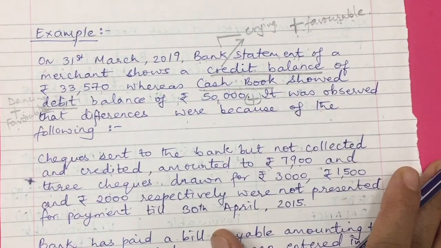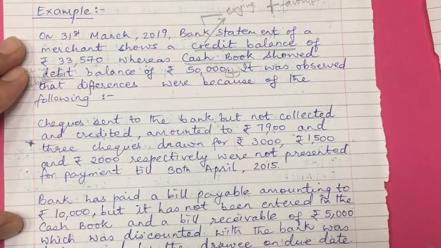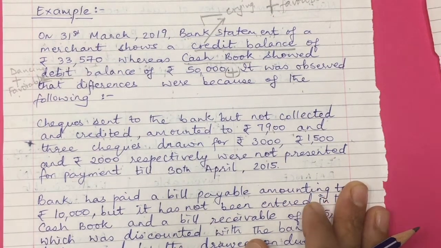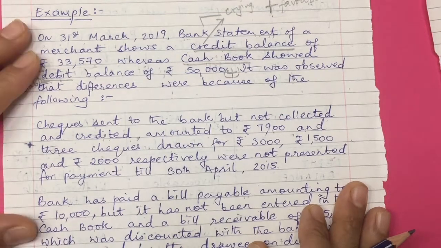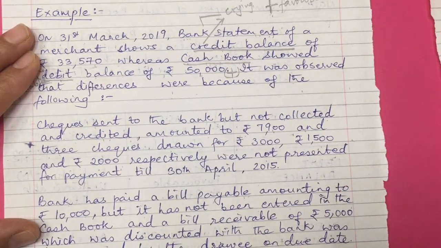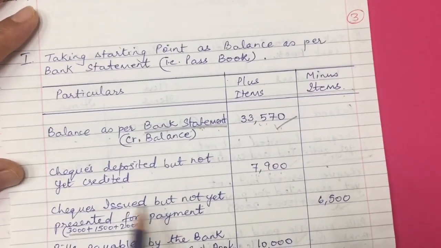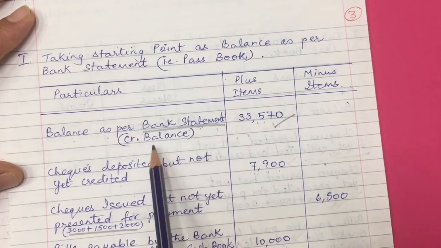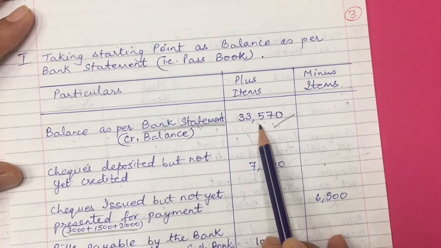Second step comes, make two columns, plus items and minus items. Okay. Third is write the transactions and then put them under plus or minus. Now in this example, I will show you both the ways, starting point as passbook and starting point as cash book. First, I'll take the starting point as my bank statement, that is passbook. So I have written here, I say balance as per bank statement is the credit balance. That means 33,570 will go under my plus item.